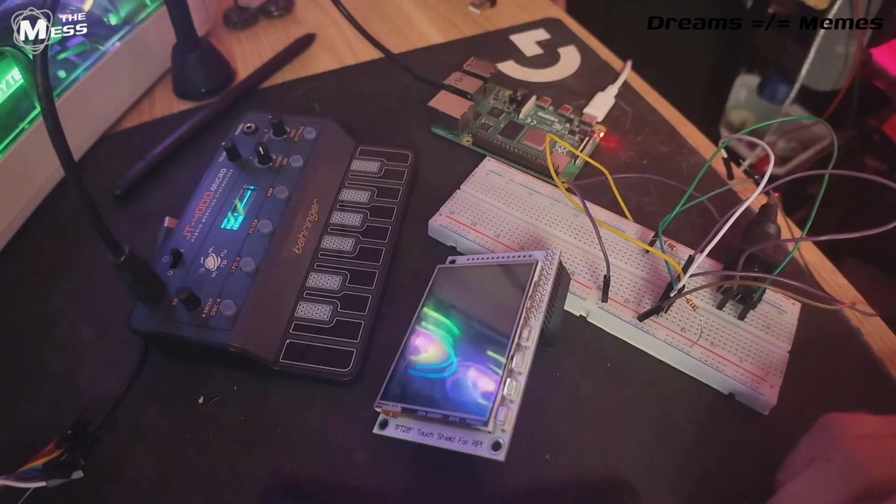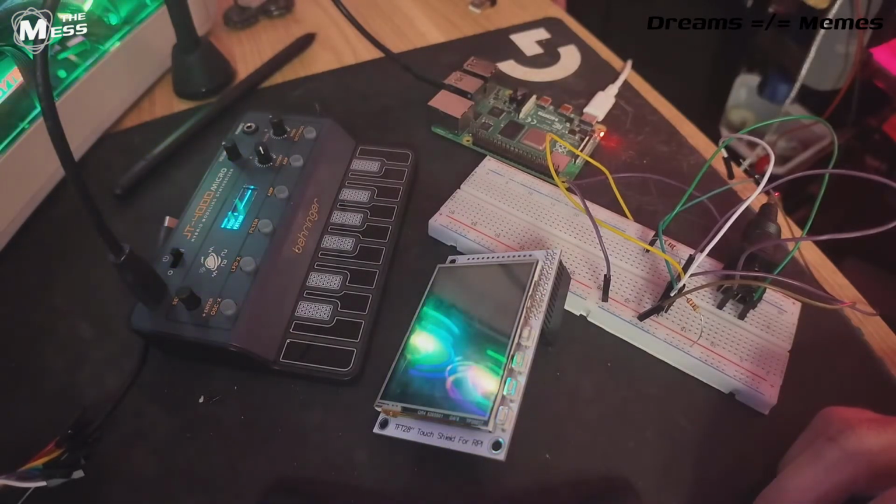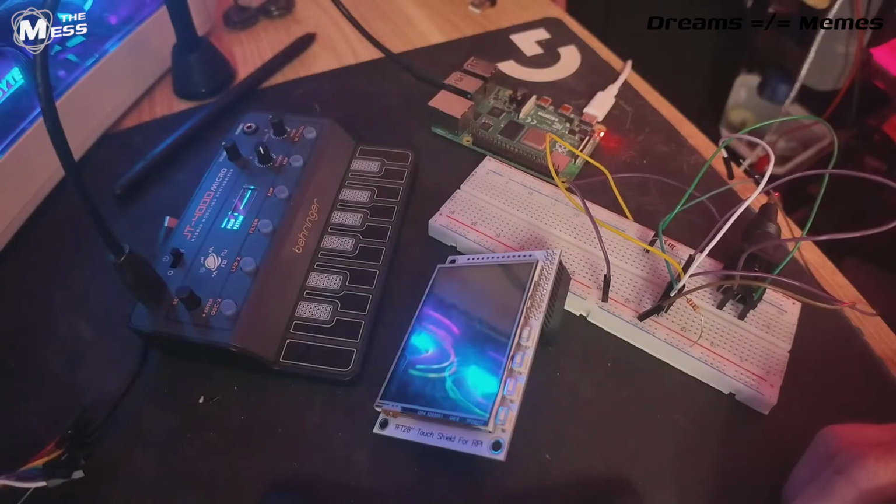In Osmo Stream, Osmo Pocket, we're going to go filters, video filters, and we're going to do some color correction. See if we can make this look any better.